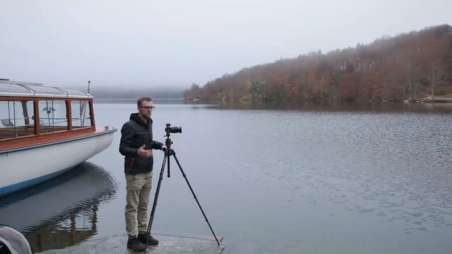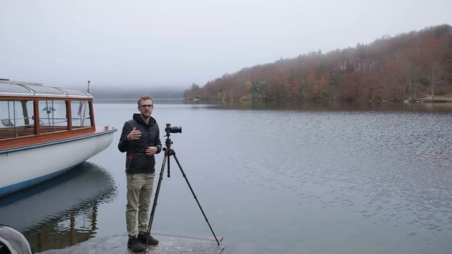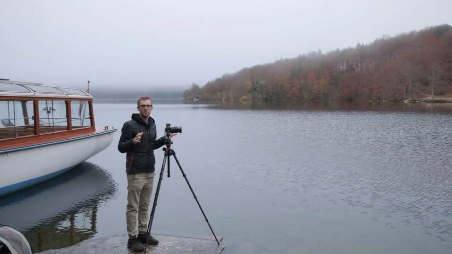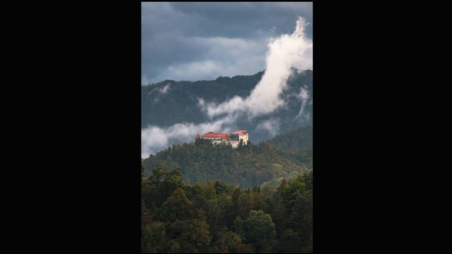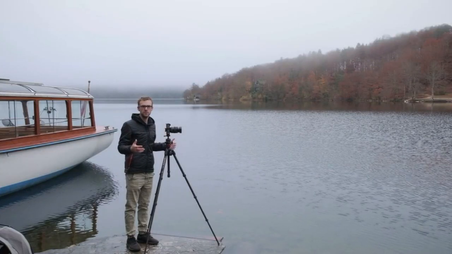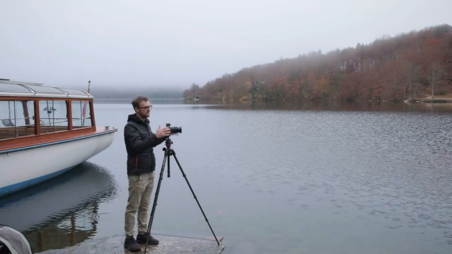But you can also create minimalistic photography by using telephoto photography. So eliminating all that clutter and just concentrating on one subject, whether it's a castle or whether it's a little cottage in the middle of nowhere. We can create these beautiful minimalistic images by using telephoto or the heavy fog that we have around us.